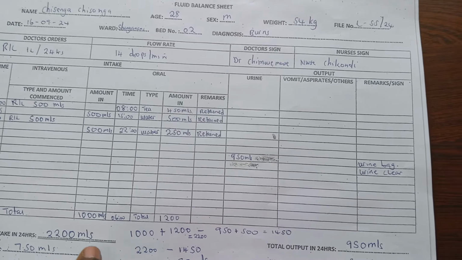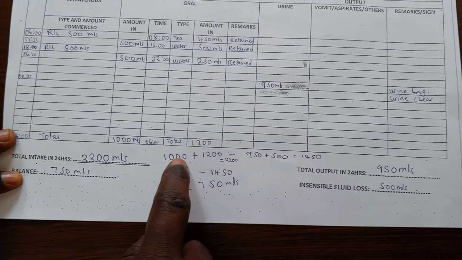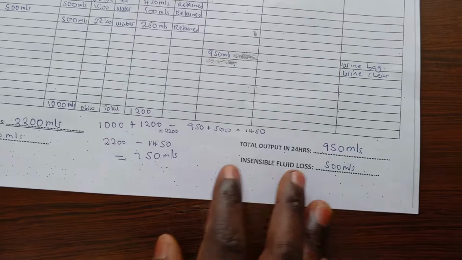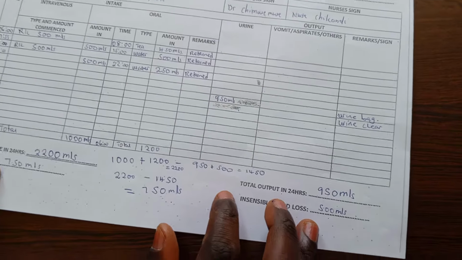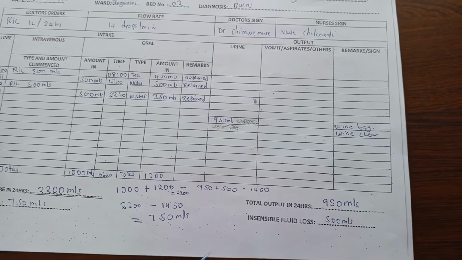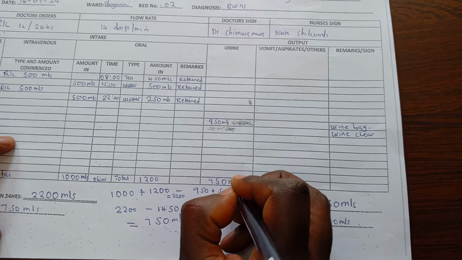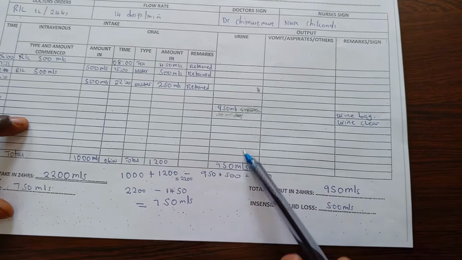You add the IV intake plus the oral intake, which gives us 2200. Then on the output, 950 mils is the total from the urine bag.